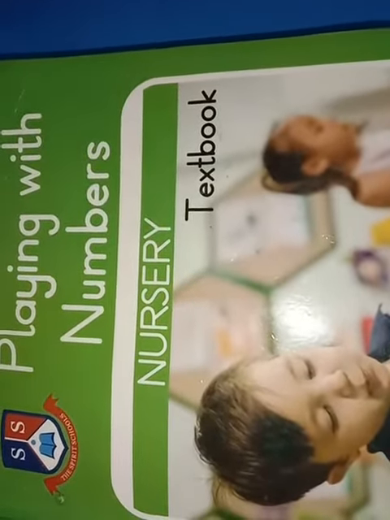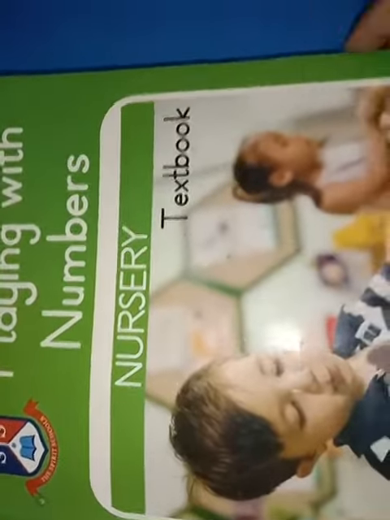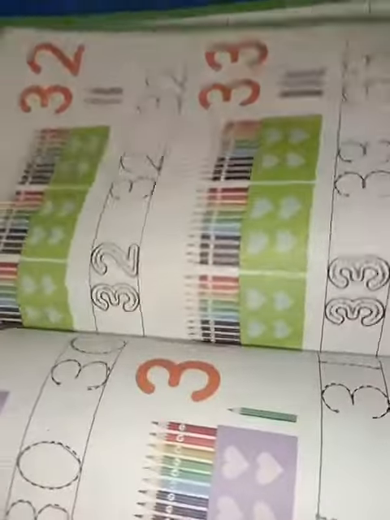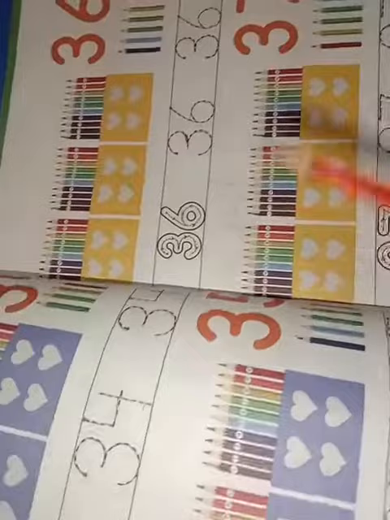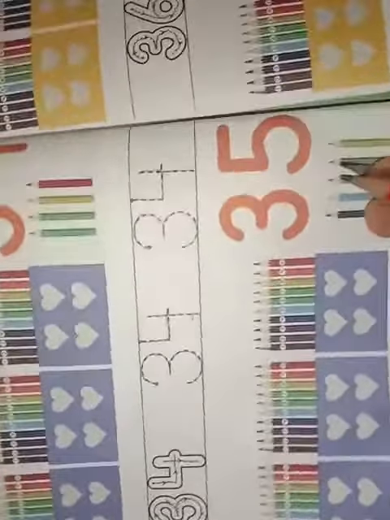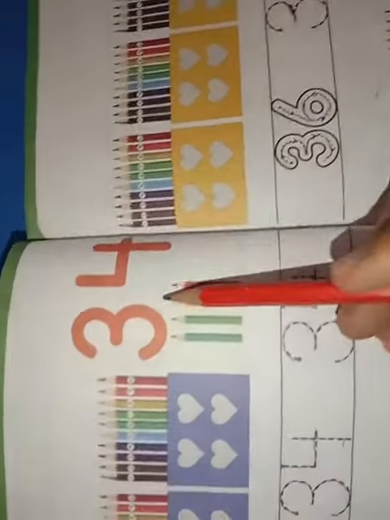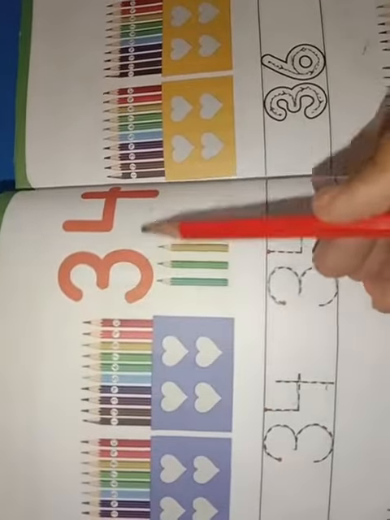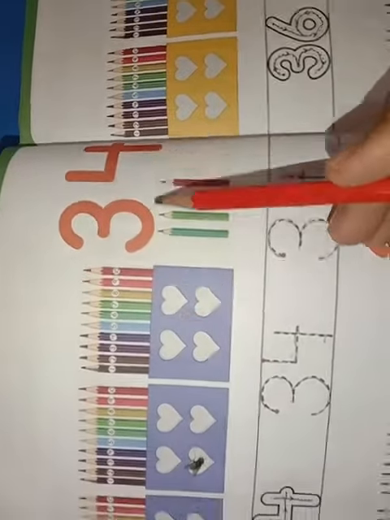Let's start today playing with numbers. Nursery textbook, page 21. Here is number 3, 4, 34.